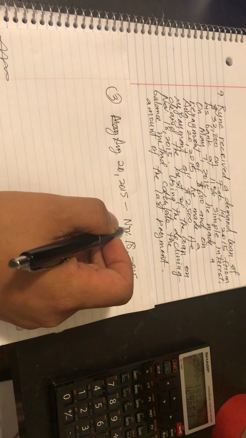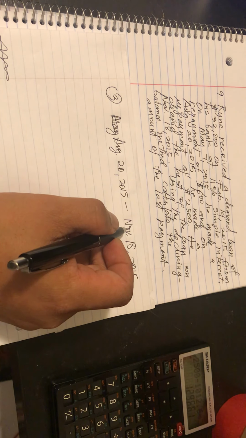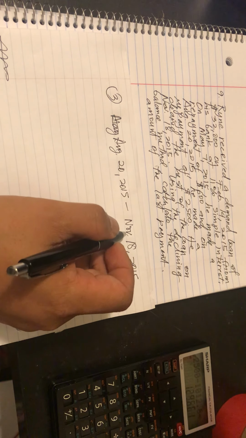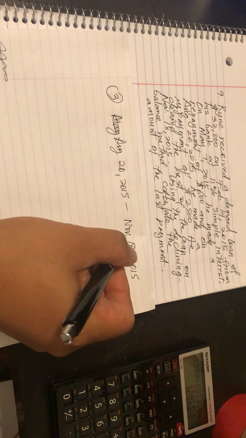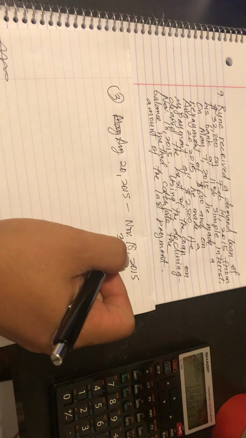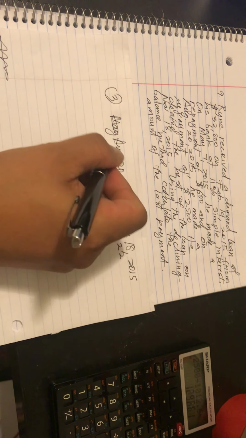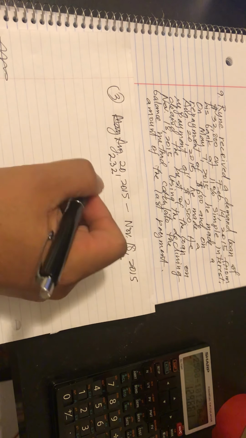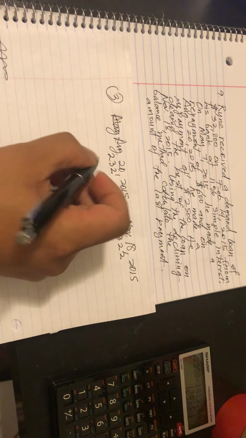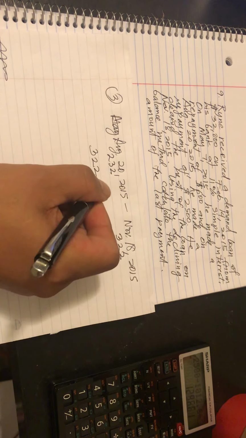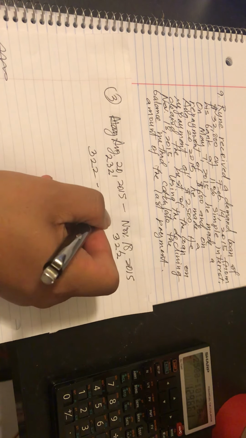November 18 is the 322nd day of the year, and August 20 is the 232nd day of the year. So we subtract these two numbers. 322 minus 232 equals, let's do the calculator again here.